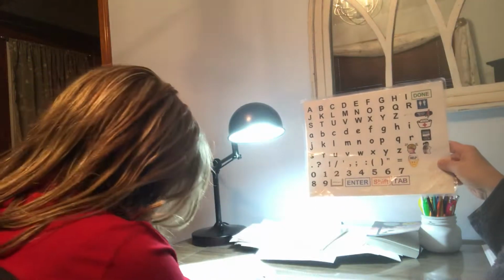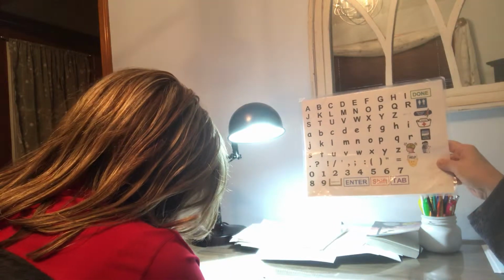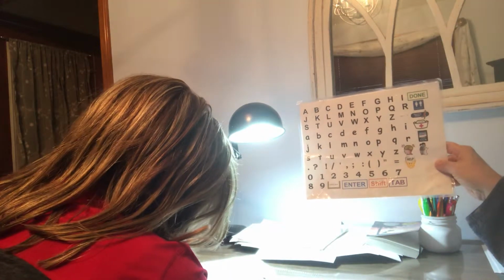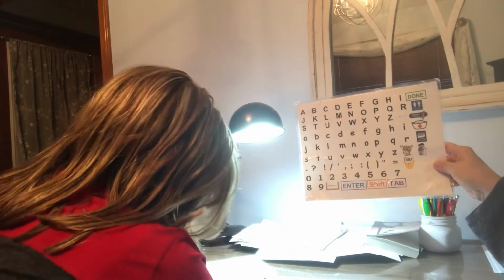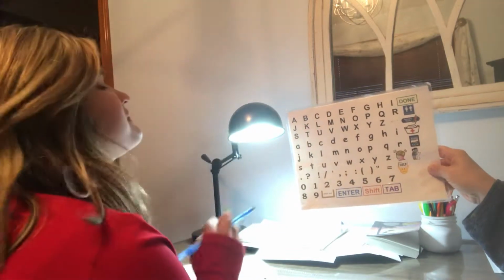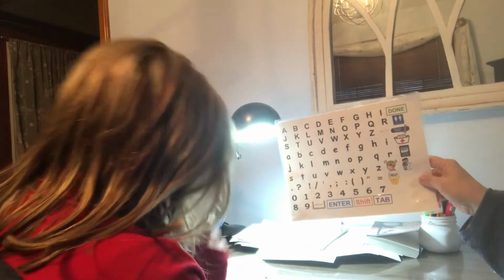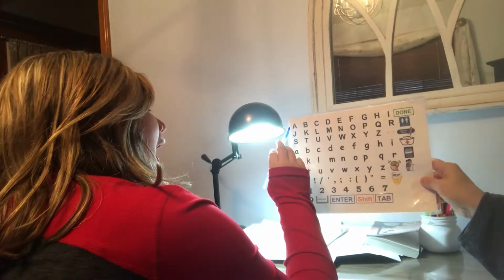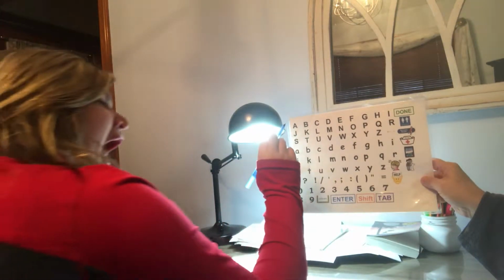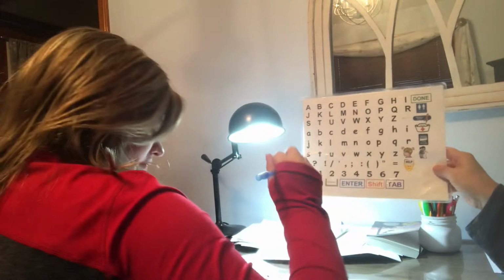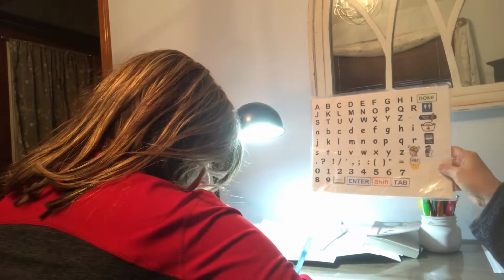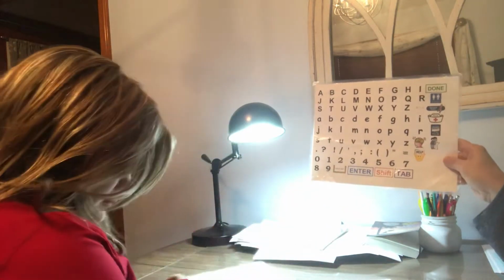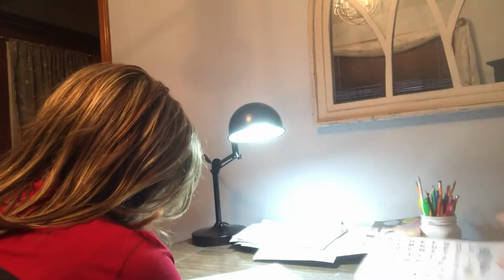Okay, 15. The diagram below shows the moon as it revolves around Earth. Okay, the numbered locations represent different positions of the moon in its orbit. So which of the moon phases would be seen at position 2? So if you look at position 2, what would it look like? B? Okay, right there. Okay, so we're on to question 16.